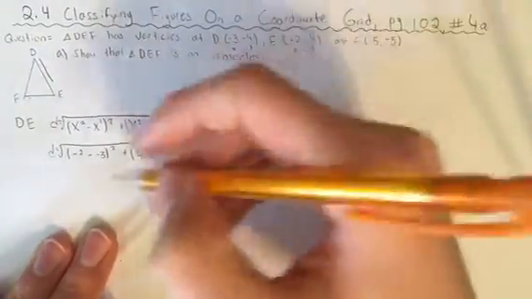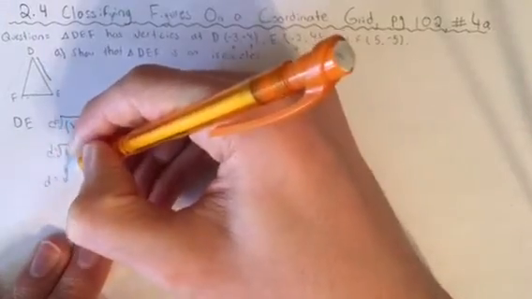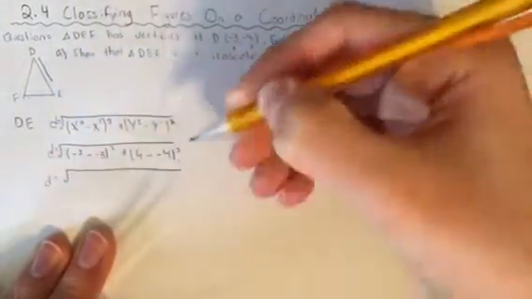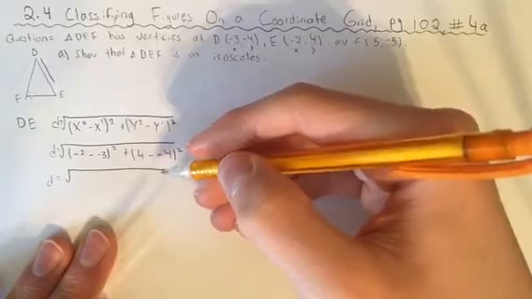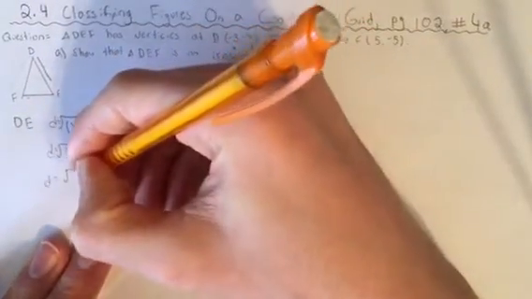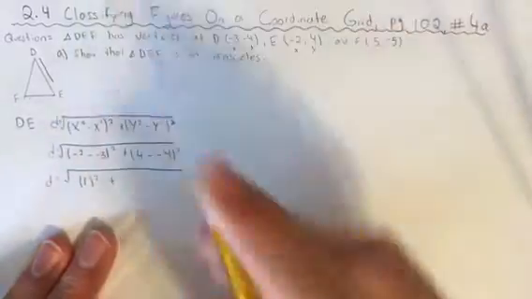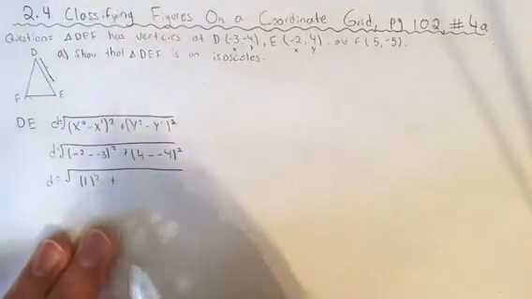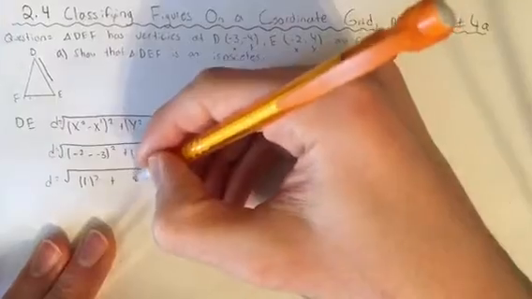Okay, so now let's solve. First we have to do what's inside of the brackets. So -2 minus -3 is 1 to the power of 2, plus -4 minus 4 is 8 to the power of 2.